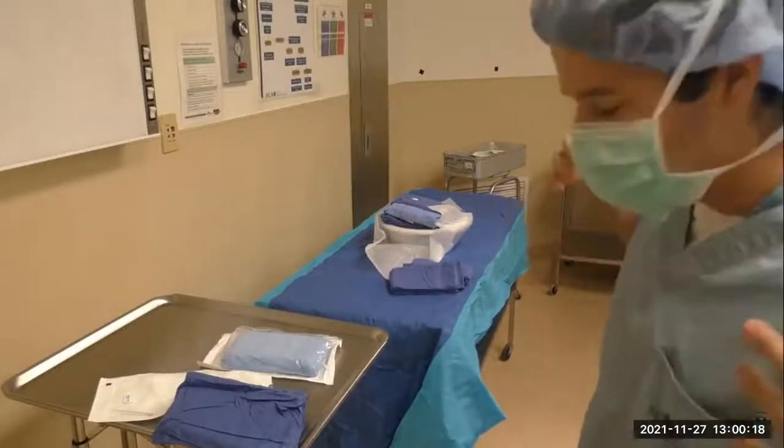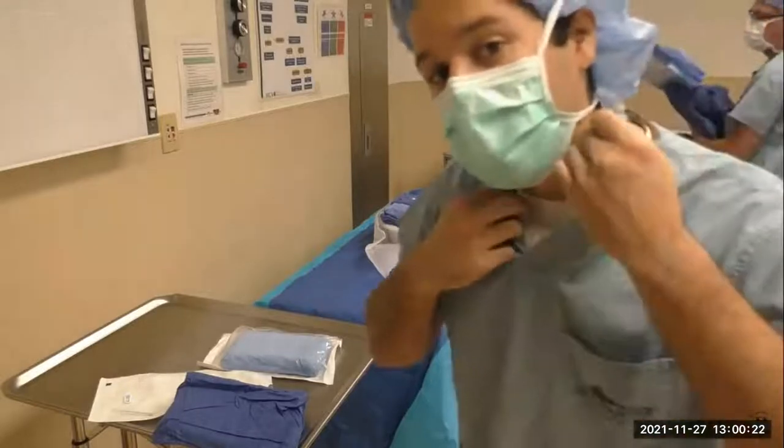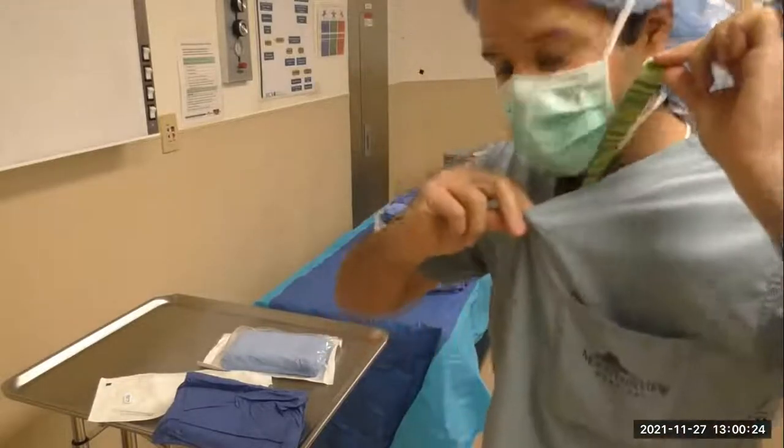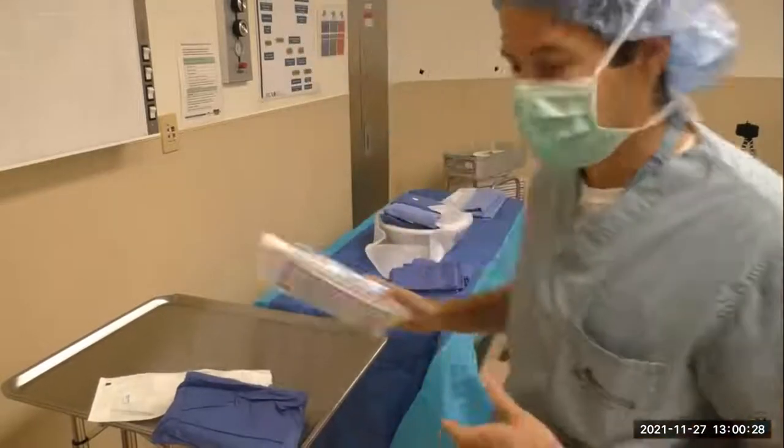Take note that our hands, our bodies are always away from the sterile field. If you wear a badge, I always tuck my badge inside my shirt so it's not trying to hang over the sterile field or anything.